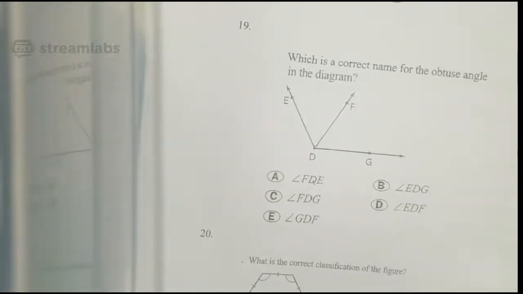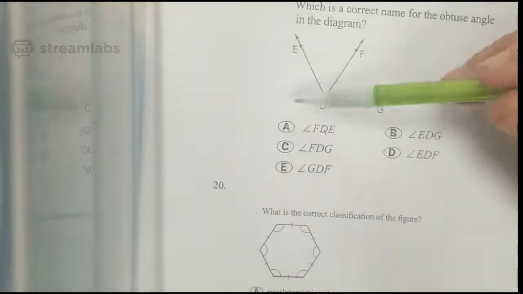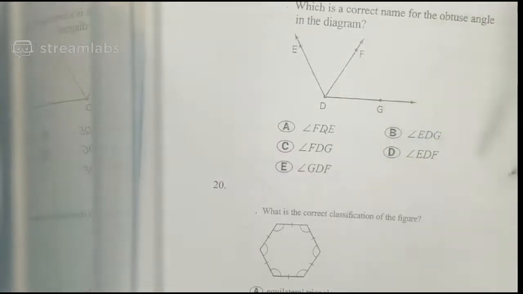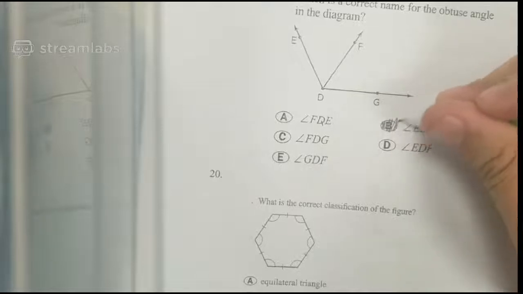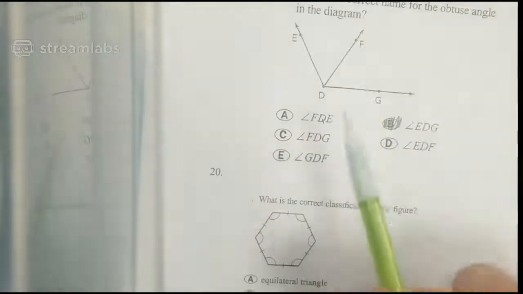Over here, name the correct name for the obtuse angle. So the obtuse angle is this bigger angle, EDG. These are two smaller angles. They're too small to be obtuse. So EDG is B here. Let's say you looked at it and you said GDE and you didn't see the answers. You've got to remember, you could also flip it from EDG.